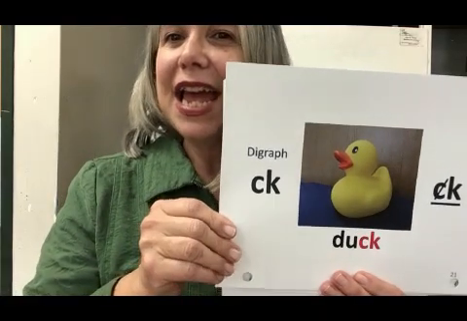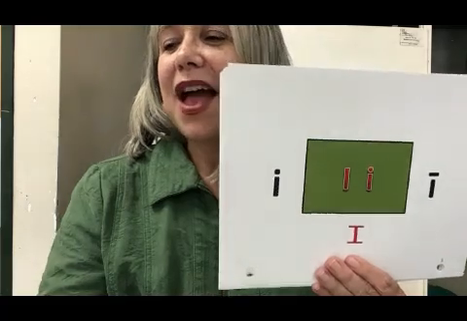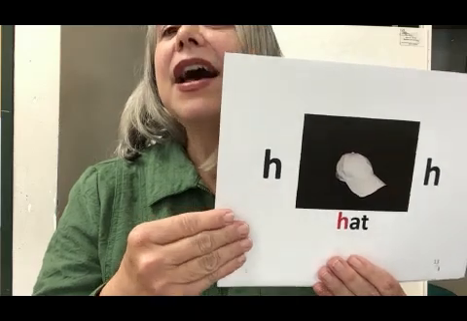Digraph CK, duck, k. Make sure you're saying these with me. N, nine, n. Digraph NG, sink, ng. I, itch, i. H, hat, h. G, game, g.